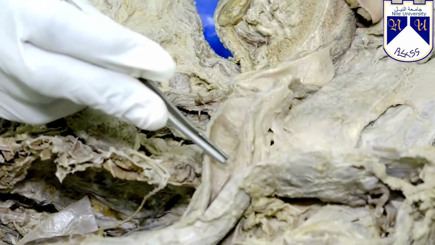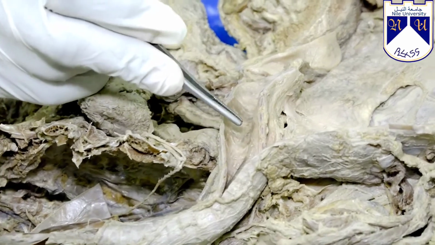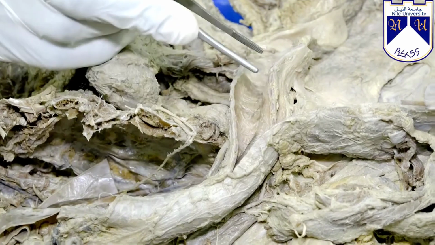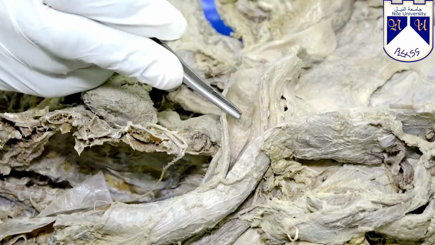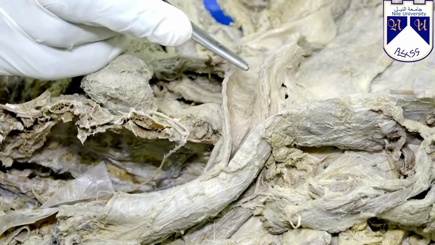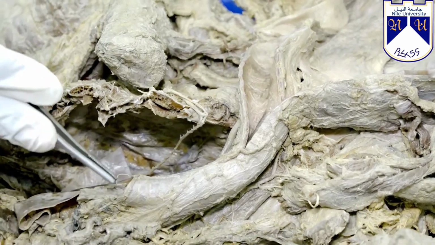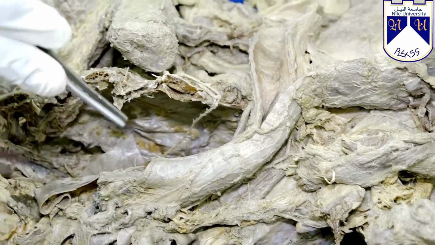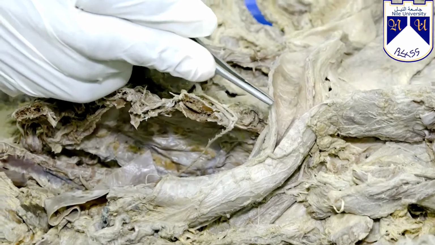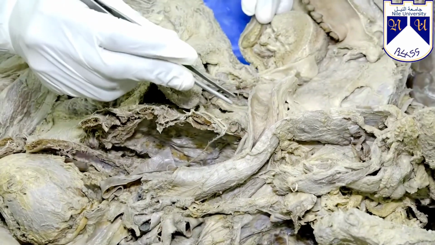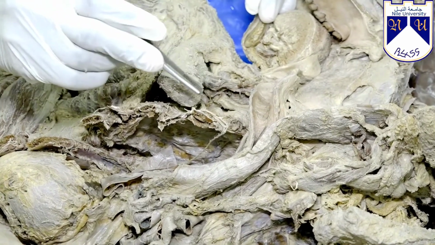Then we'll move to the trachea. The trachea is a structure found in the neck also, as a continuation of the larynx from C6, at the level of the cricoid cartilage, until T3, T4 or T5, where it divides into the main bronchi, right and left. The trachea is composed of a cartilaginous part and a membranous part.